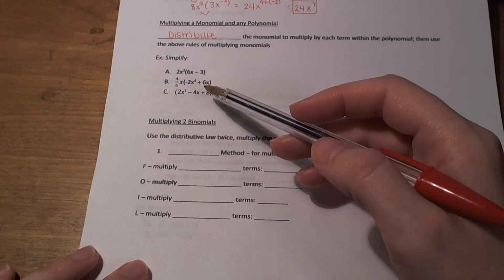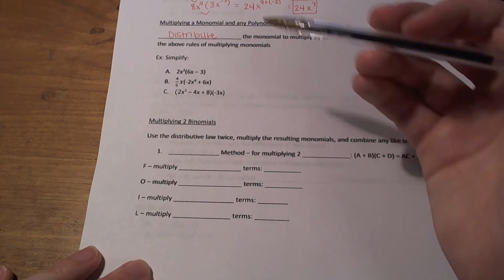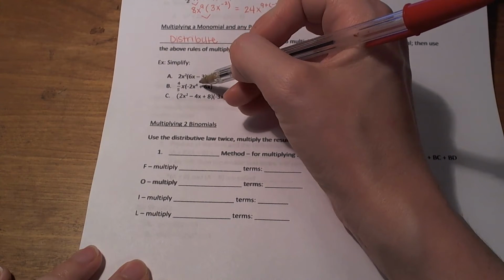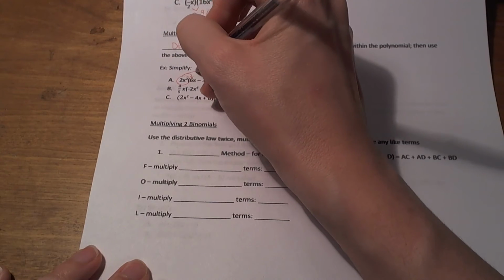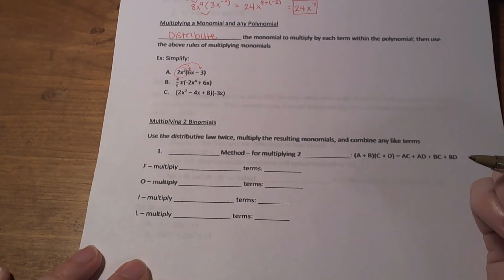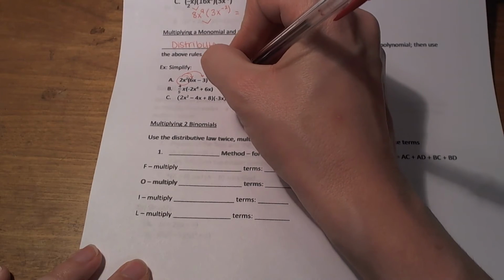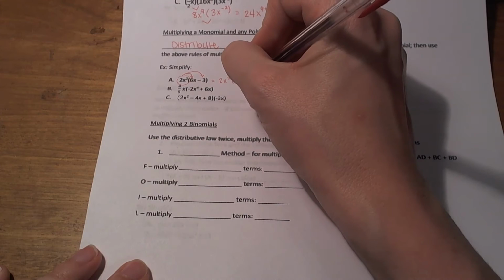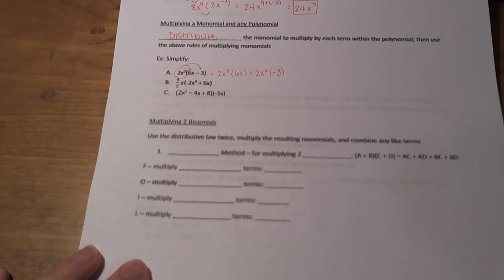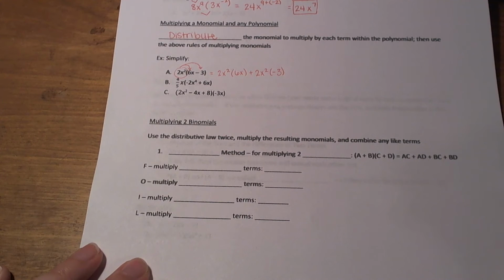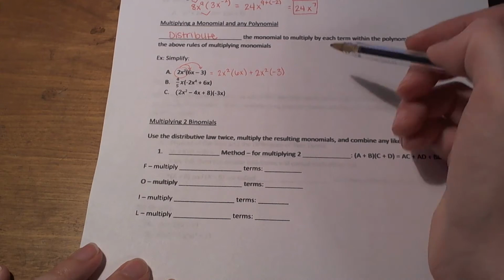So it's pretty much just a distributive law problem. For the first one, we have 2x squared times this binomial. So we distribute 2x squared times 6x and times minus 3. If I take the time to write that out, this is 2x squared times 6x plus 2x squared times the minus 3 value. And if you can do this without writing this middle step, that's fine, but you just need your arrows and then your answer.